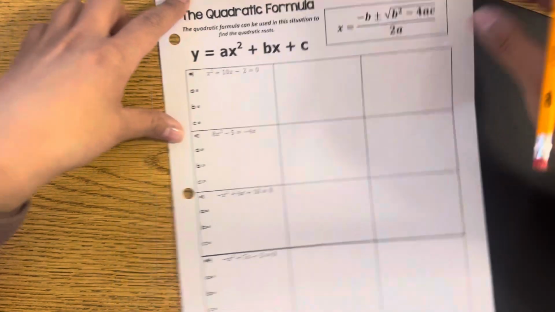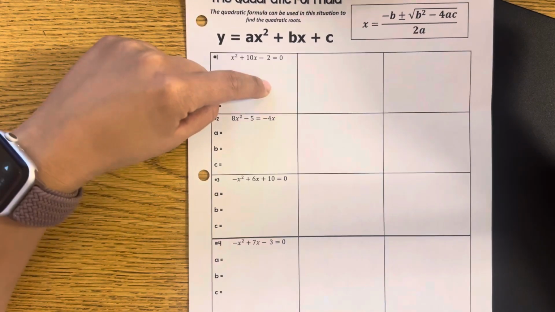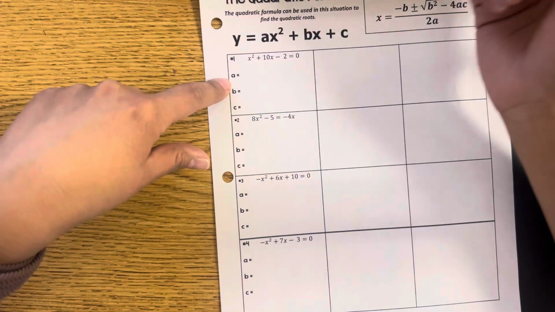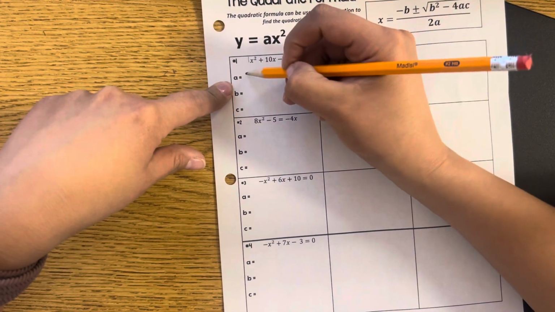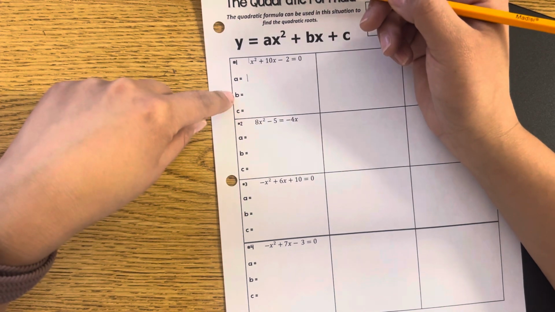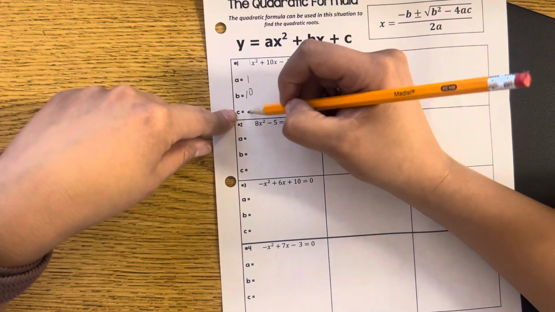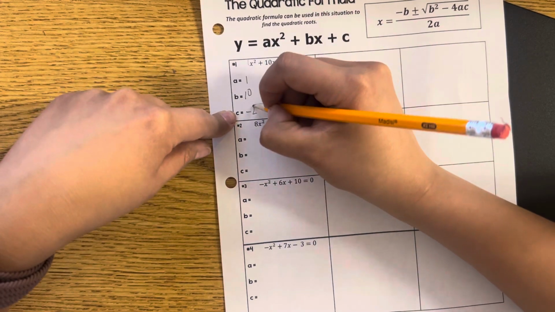So what you got to make sure, though, is that your equation is already set equal to 0 like before. And what you look at are your variables. A, in this case, is an invisible 1, so 1 is your coefficient. B is the number in front of x, so that's 10. And C is negative 2, not just 2, but negative 2.